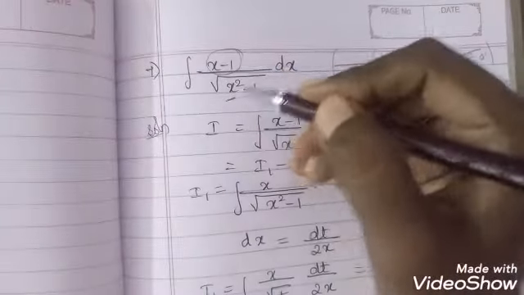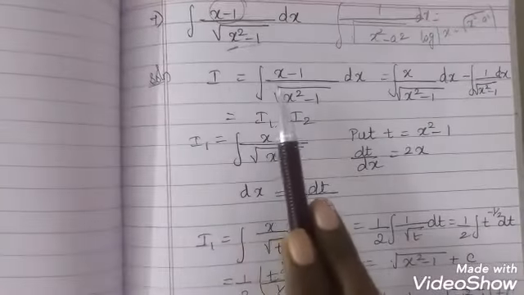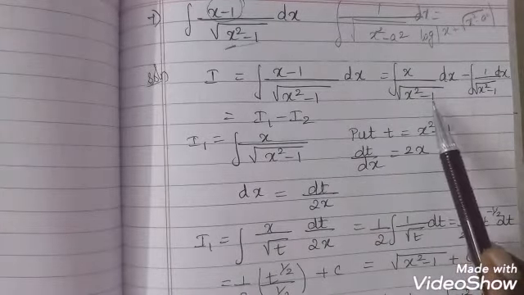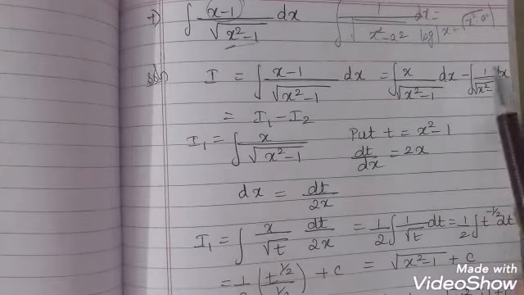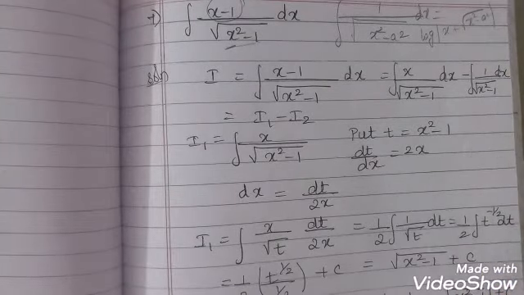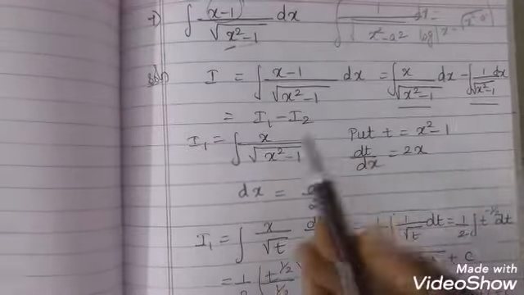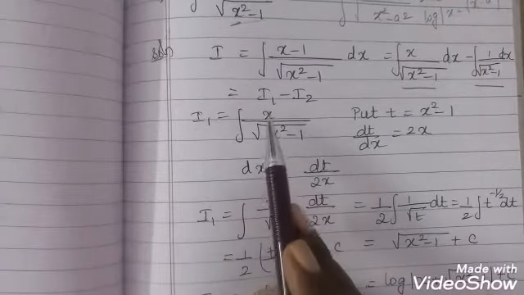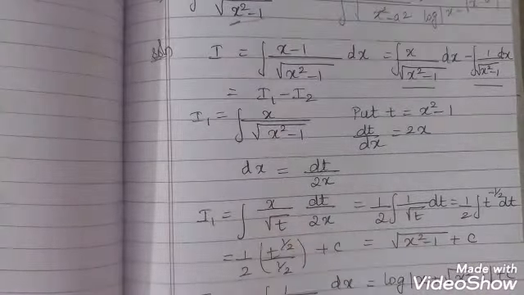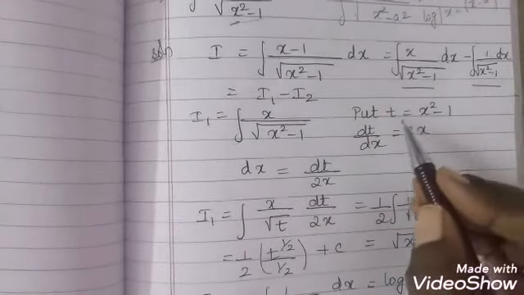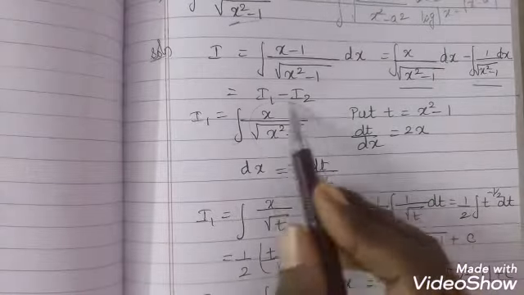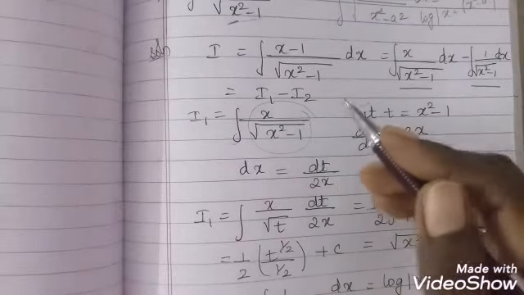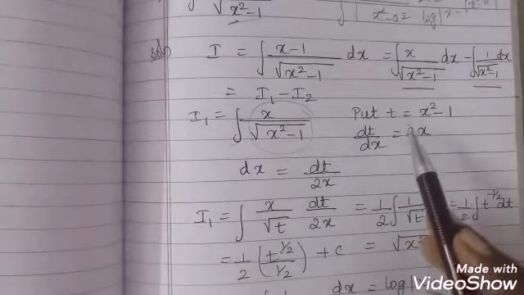What I'm going to do here is split it into two fractions. The integral of x minus 1 by square root of x squared minus 1 dx is equal to the integral of x by square root of x squared minus 1 dx minus the integral of 1 by square root of x squared minus 1 dx. So you get two integrands that I have named I1 minus I2. First we'll integrate I1, the integral of x divided by square root of x squared minus 1. How will I integrate it here? It's not in the standard form, because in the numerator you have x. So I'll have to go back to our previous exercise method, which was substitution.